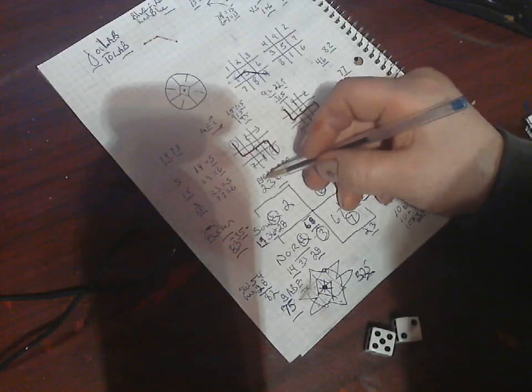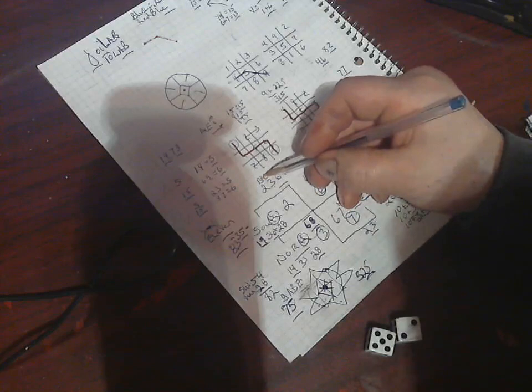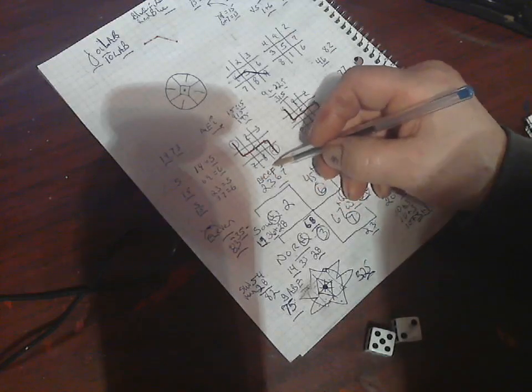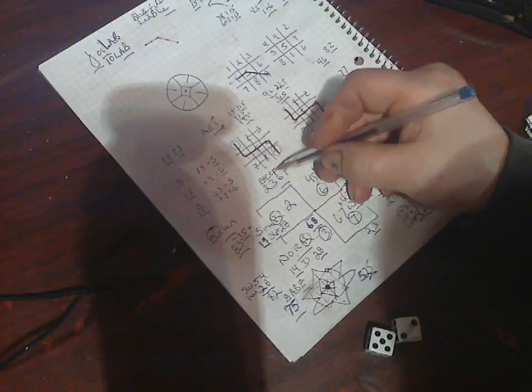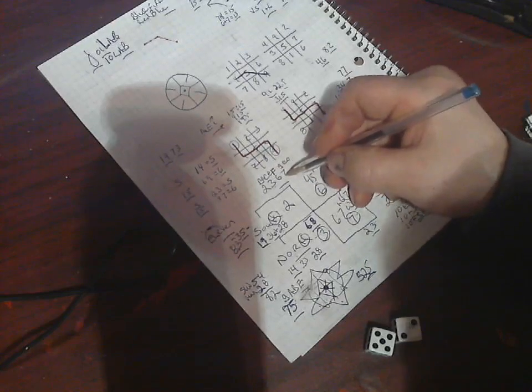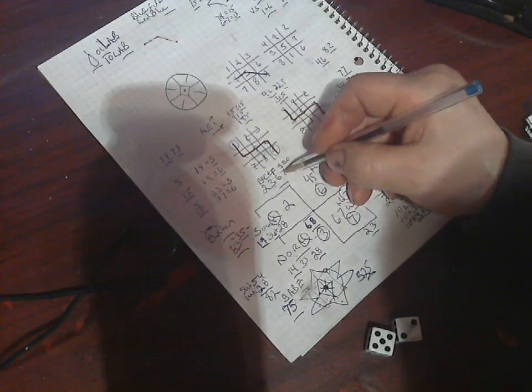Because in French and in English, the B is in the E family in English, but in French it sounds like A, so B is A. So this becomes the base of 6, 7. This is the moon base.